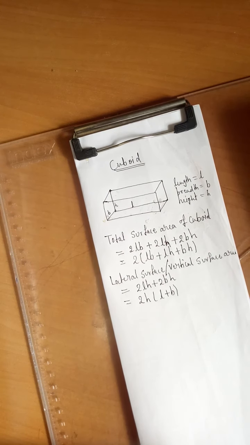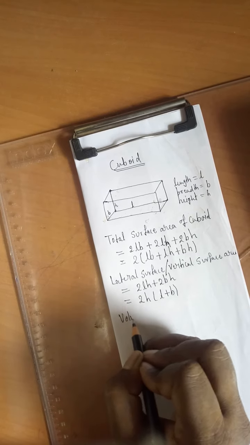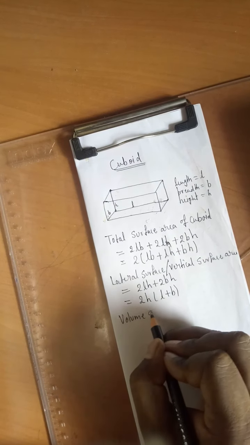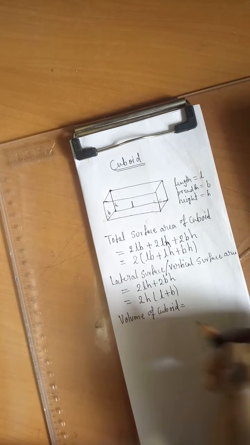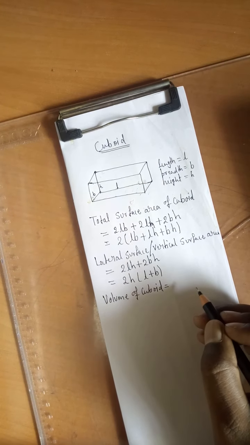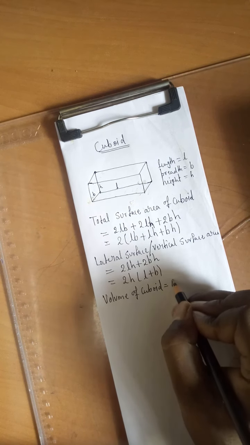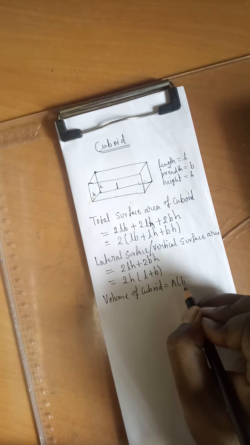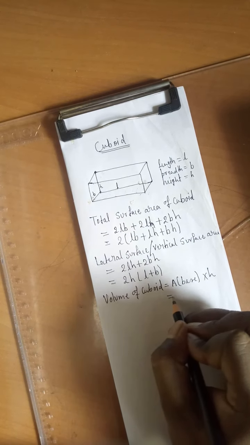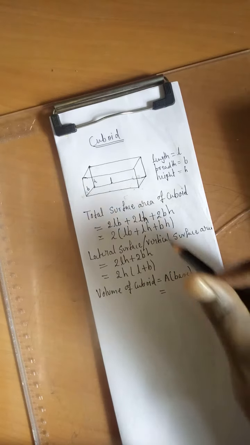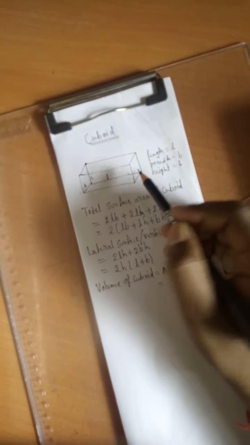Coming back to the volume part, a very important part. In the last video, the basic video, I explained what volume is. Volume is nothing but area of base into its height. So what is the area of base, friends, in this case? When you see, this base is nothing but LB.